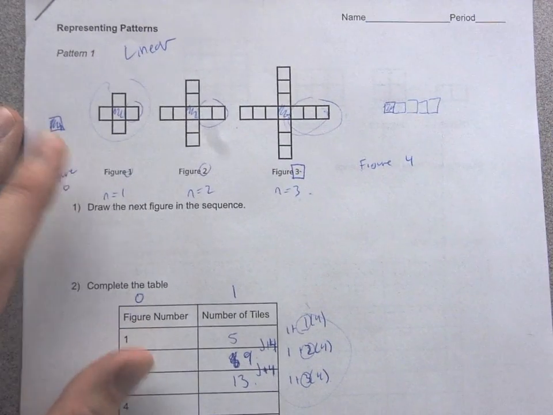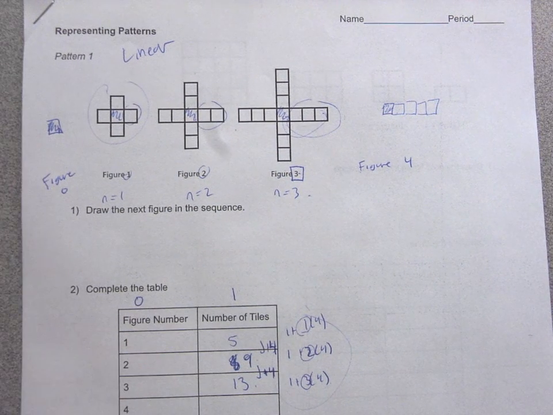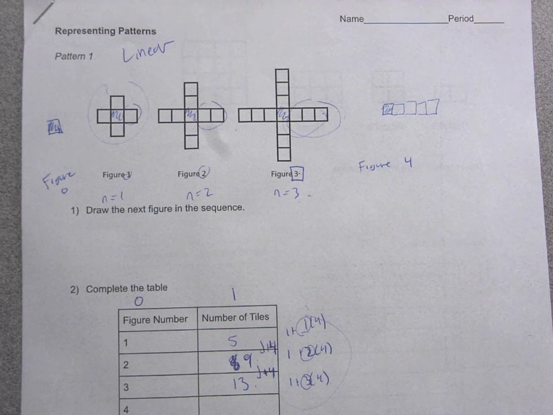Okay, now the next patterns aren't linear, okay? So don't expect them to be linear every single time because they're not going to be. We're going to compare different kinds of patterns because just like different kinds of functions, like we talked about linear, quadratic, cubic, absolute value, there's also different kinds of patterns and sequences. And this one happens to be linear. Okay, let's take a look at the next one.